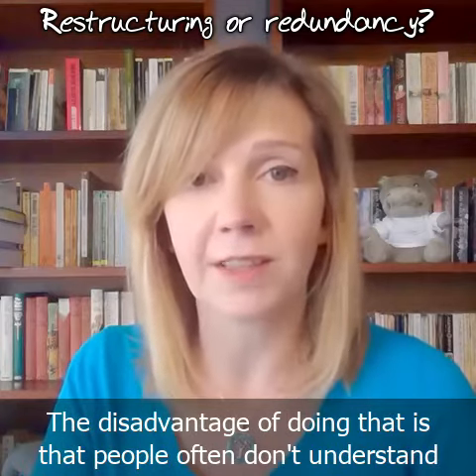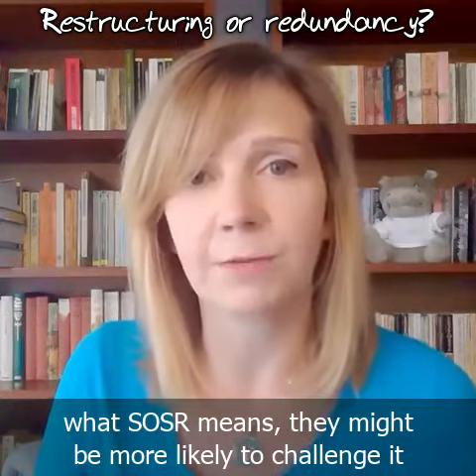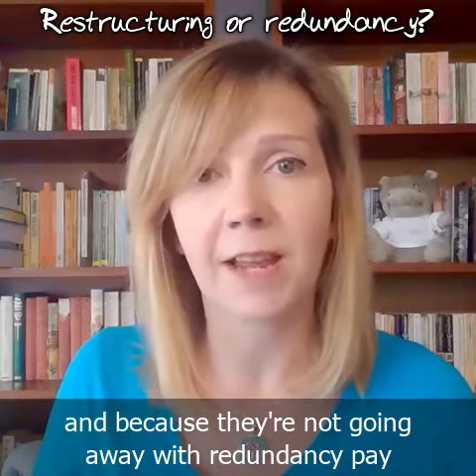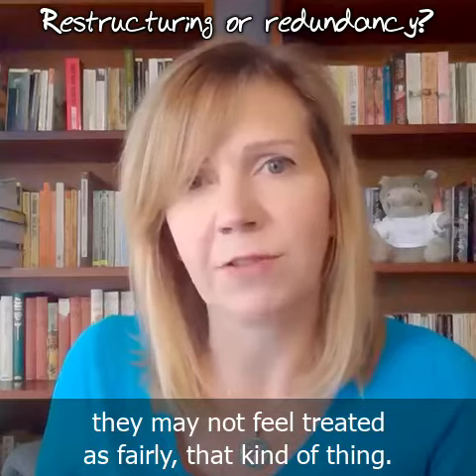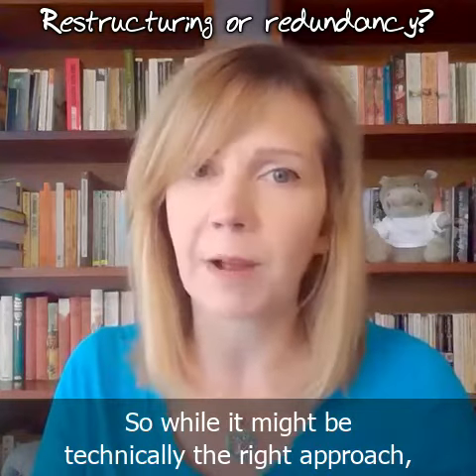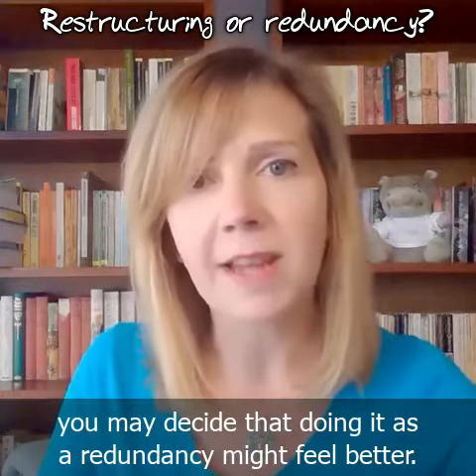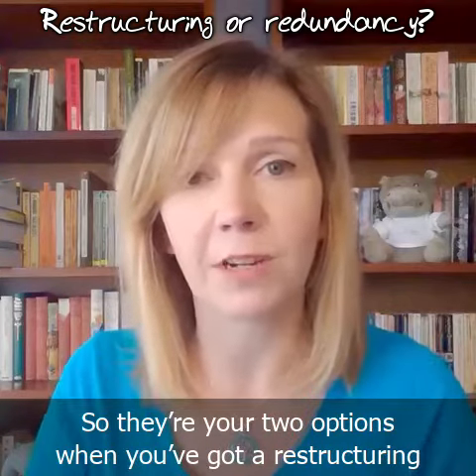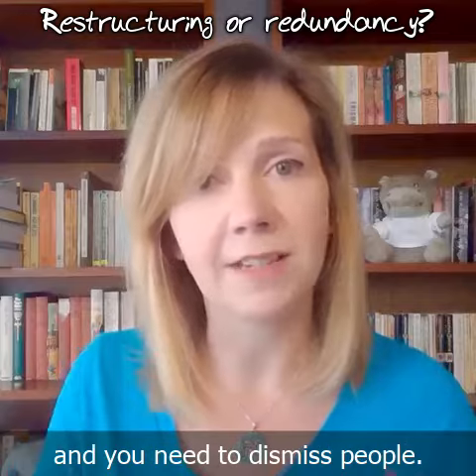The disadvantage of doing that is that people often don't understand what SOSR means. They might be more likely to challenge it, and because they're not going away with redundancy pay, they may not feel treated as fairly, that kind of thing. So while it might be technically the right approach, you may decide that doing it as a redundancy might feel better. So they're your two options when you've got restructuring and you need to dismiss people.